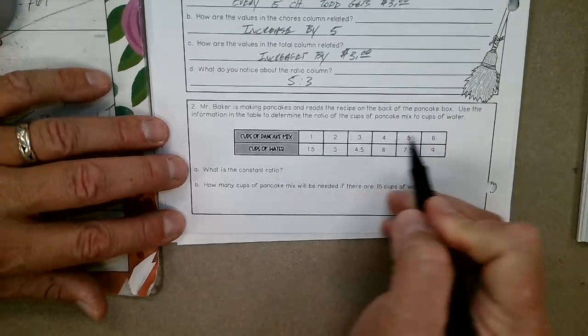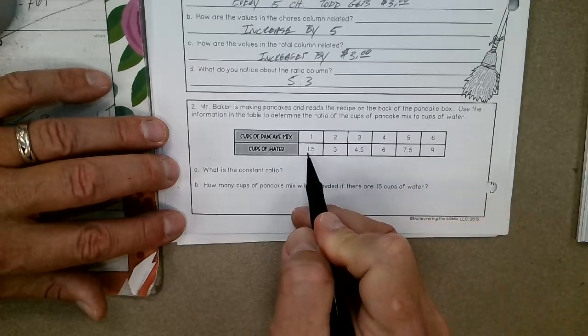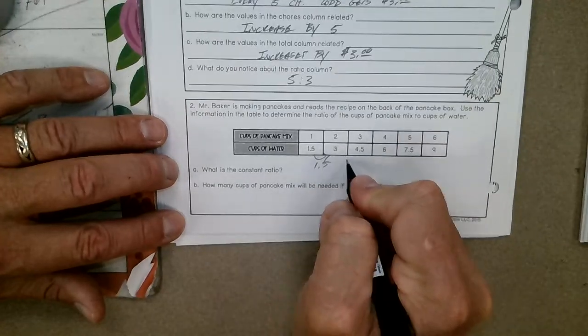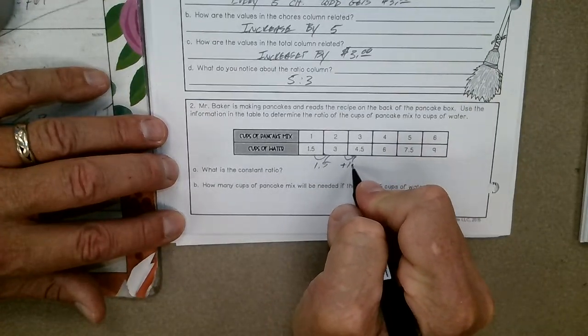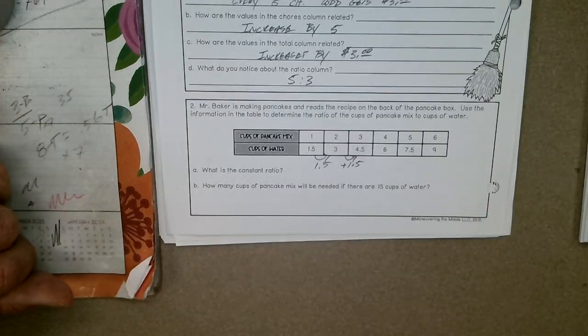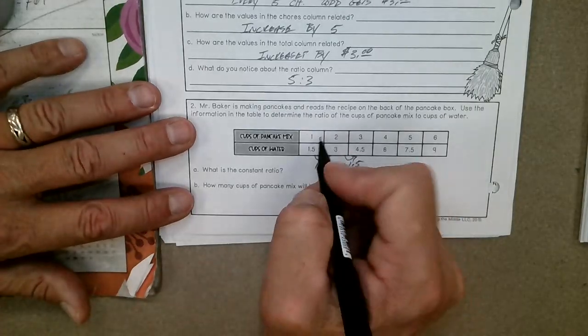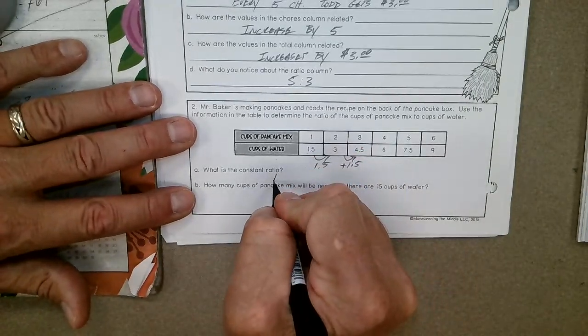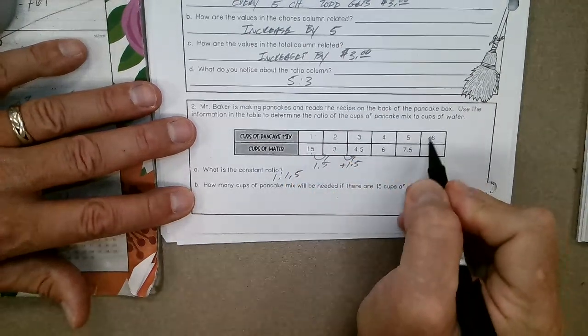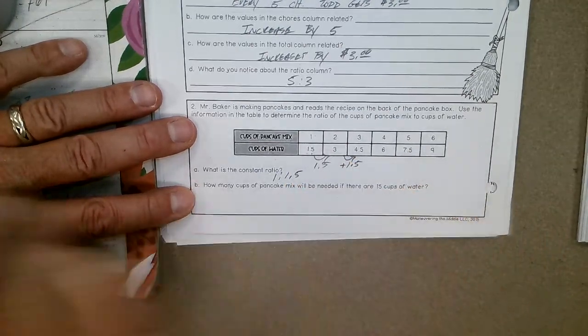You can see how these are increasing by 1 and 5/10. It's always plus 1 and 5/10. So what is the constant ratio? The constant ratio is 1 to 1 and 5/10. These all reduce down to that.